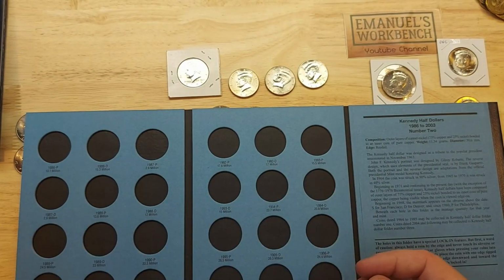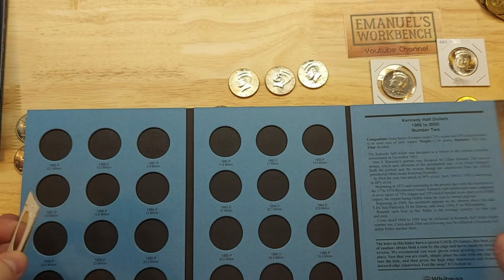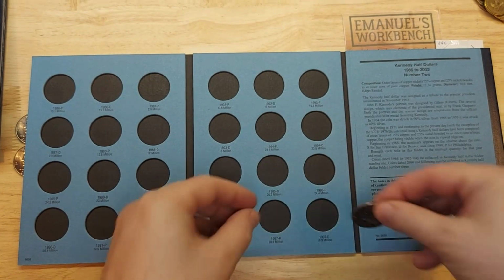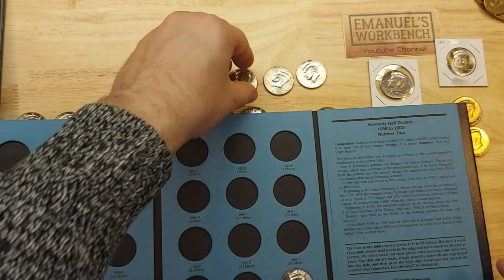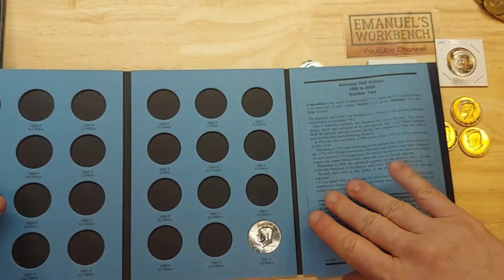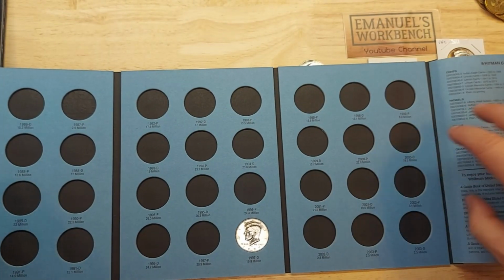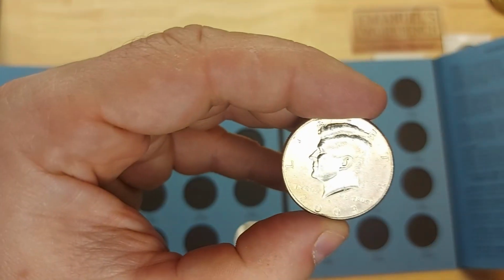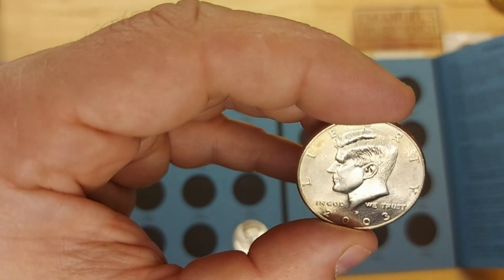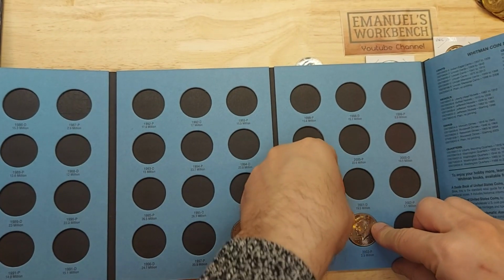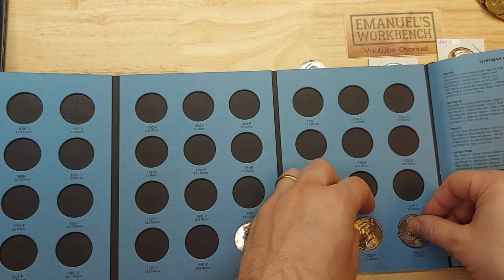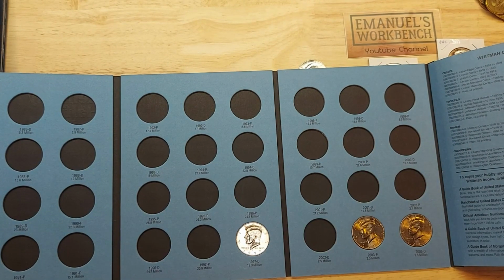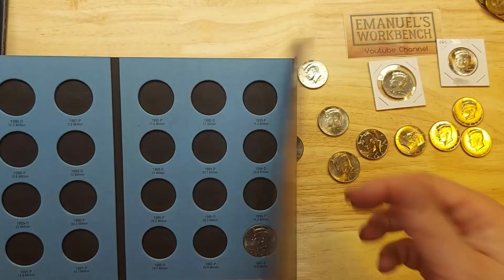1997 would be right here. For the Denver, right here on the bottom. That one would go right here. And then the 2003, I have a P and a D. And they will go in the last spot. And here is the P. And here is the D. Still lots of work to do in this book, but it's good to begin somewhere.